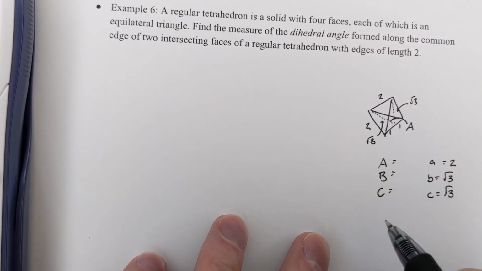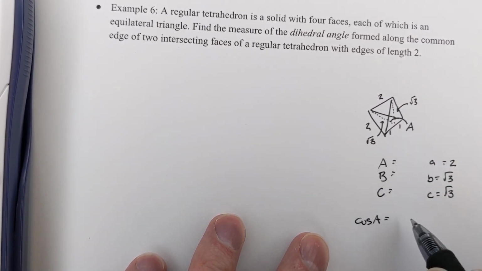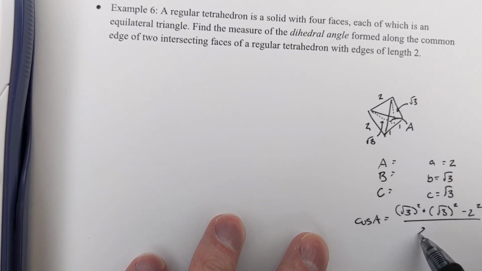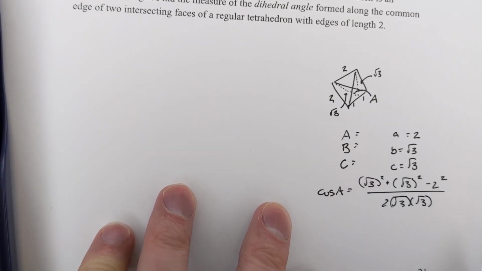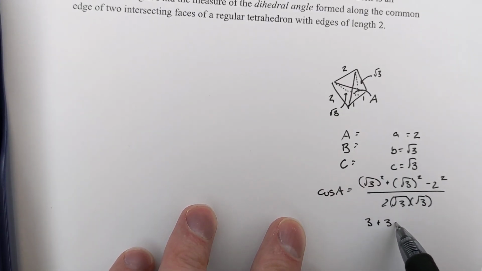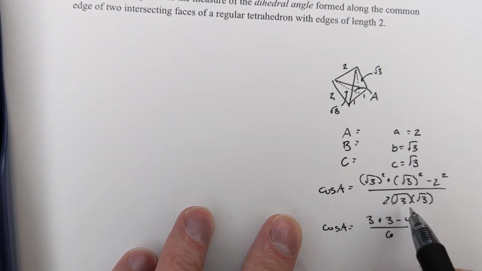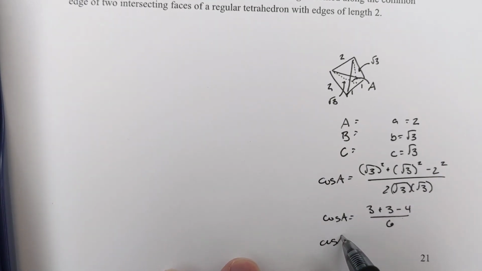Now, since I'm looking for A, I can use my cosine A formula. That is b squared plus c squared minus a squared over 2bc. So this is 3 plus 3 minus 4 over 6. When you square the root, it just goes away. On the bottom, root 3 times root 3 is root 9, which is 3, times the 2. So the cosine of A is equal to 2 over 6, or 1/3.